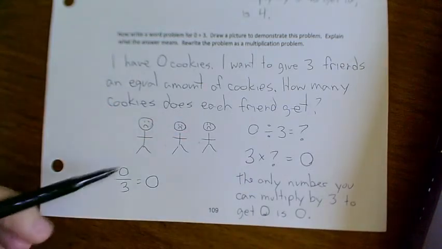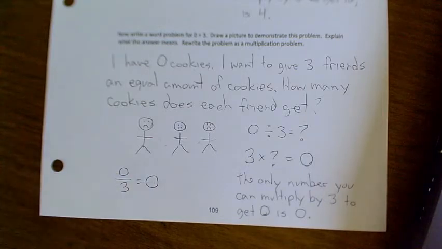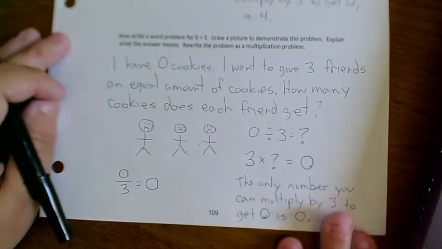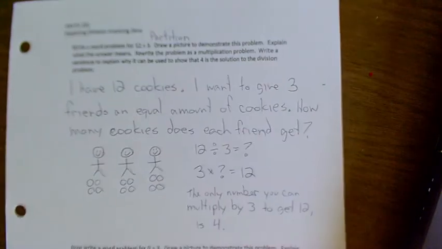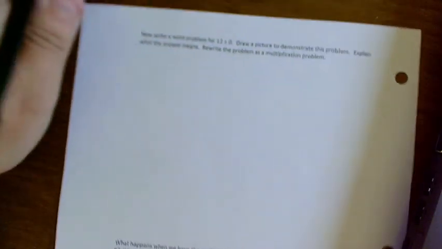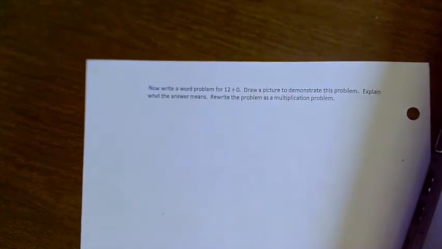Okay, and it's also true 0 divided by anything will always be 0. So we talked about this when we talked about our divisibility rules a few videos back. Okay. All right, so now flip this over. So page 110. So now, what if we wrote a problem, again, instead of 12 divided by 3, what if we now changed it to 12 divided by 0?